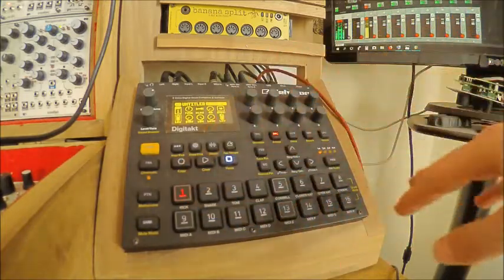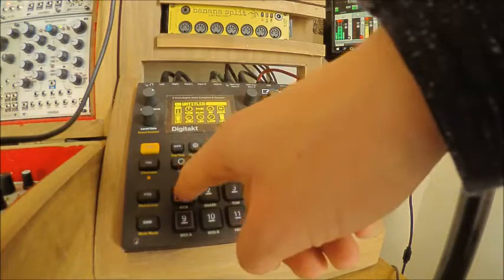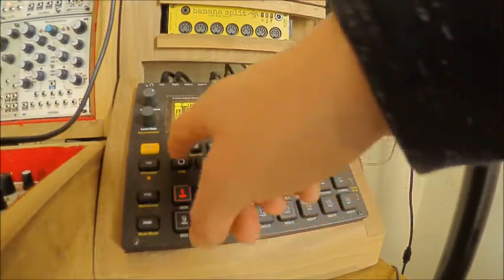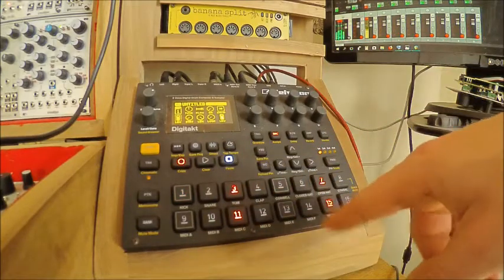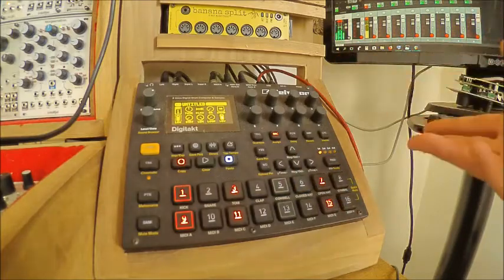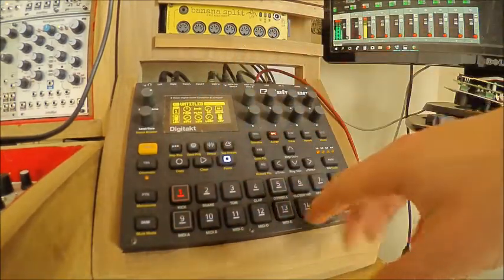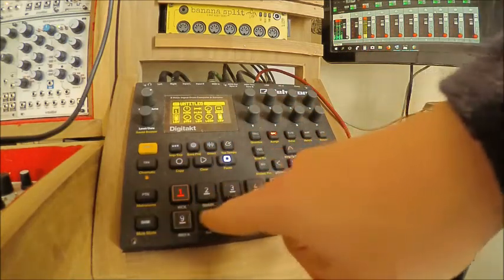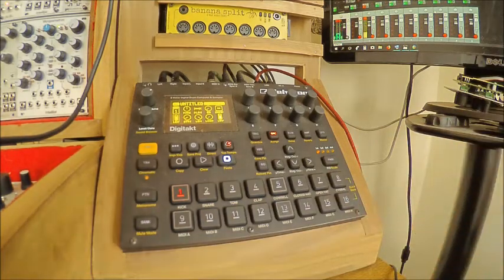Different sample on each track. And when we select a track, we can go into all kinds of different editing modes. So here's a step sequence mode where you can program what steps you want the sample to trigger upon, right? So that's one way of looking at it. But then in addition to these 8 sample tracks, you have 8 MIDI tracks.